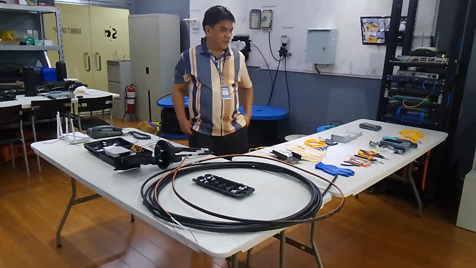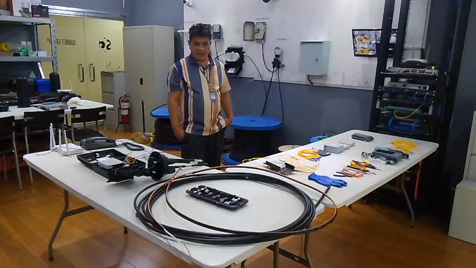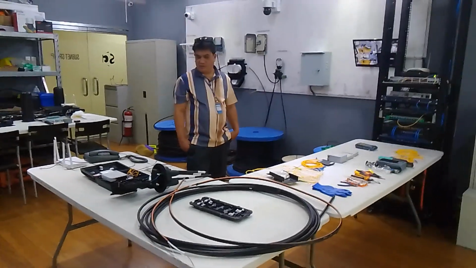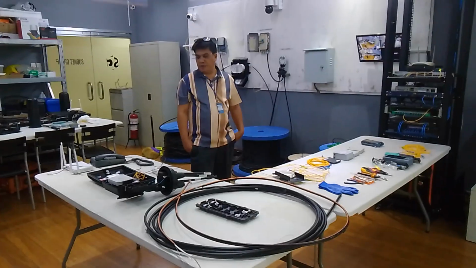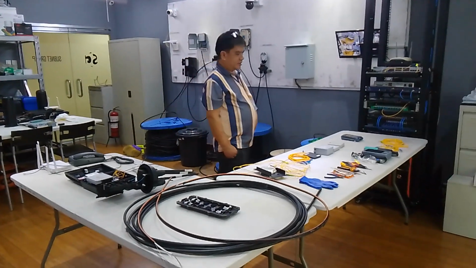We will go to network installations and testing. So what we do now, we have to install a cable plant. We have to simulate the installation of a cable plant, which is a 10 kilometer fiber to the home. So I have here some of my testing instruments.